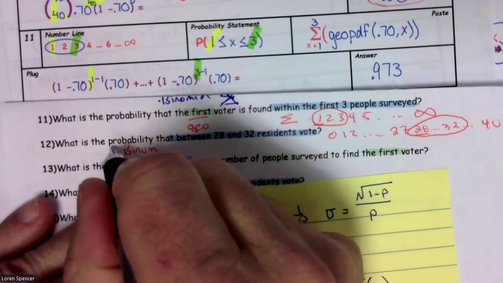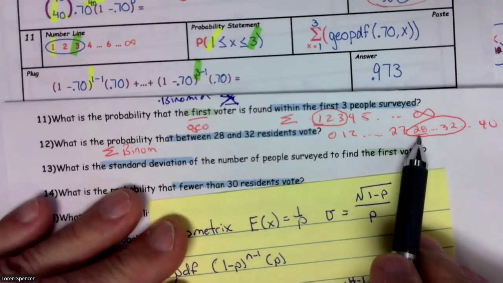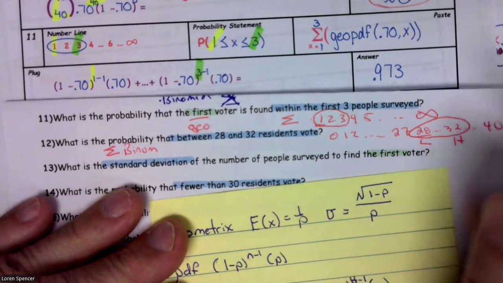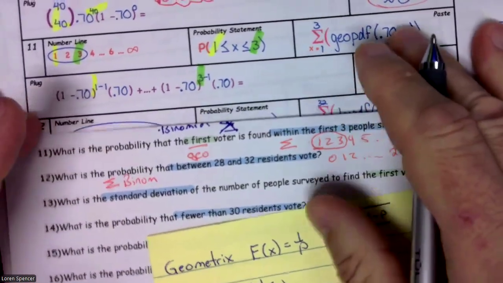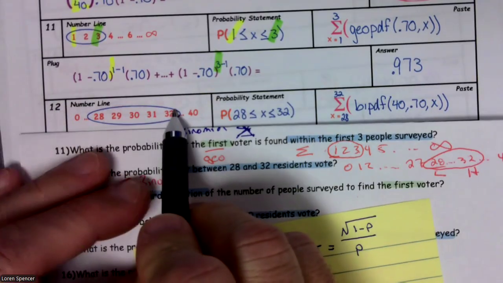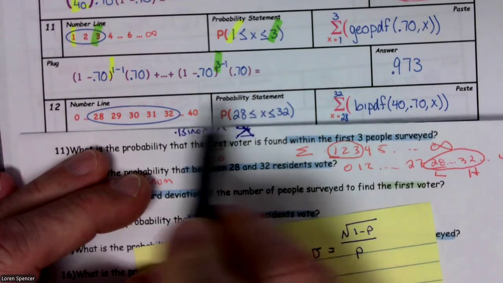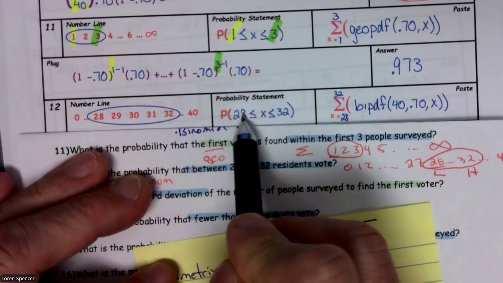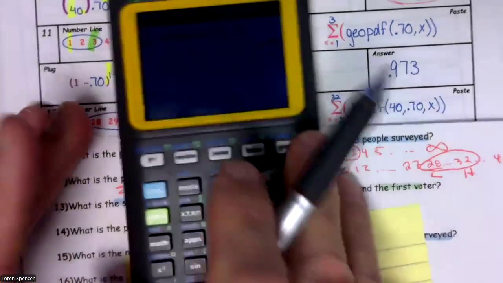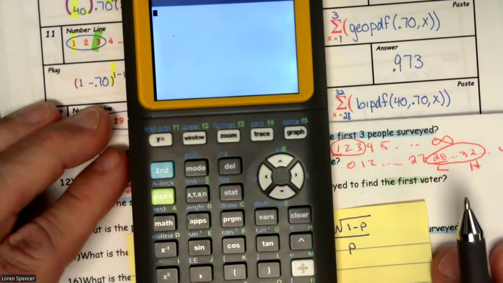Anytime I have multiple values, that tells me it's going to be a summation. I'm going to have to use a summation, and this will be my low score, and this will be my high score. So let's see what we have here. Sure enough, there's my low, there's my high. That's my number line that we have out of the group of 40, 28 to 32. And because we have multiple values, we have to use a summation.